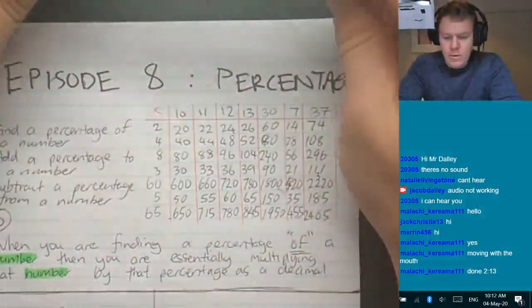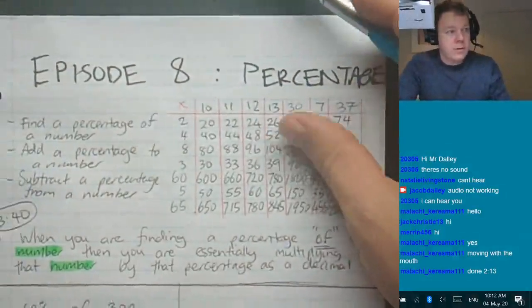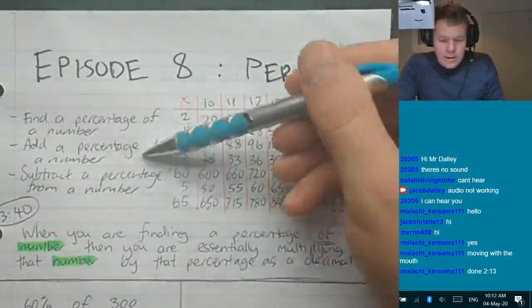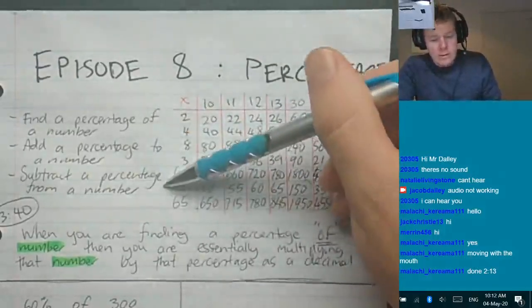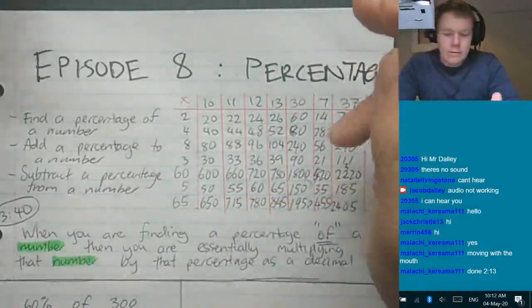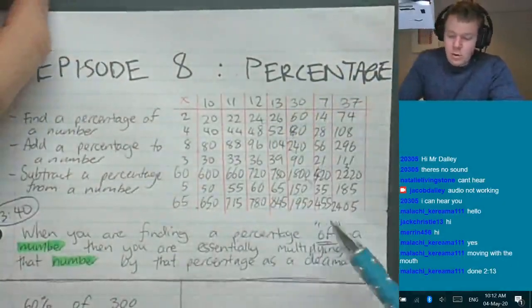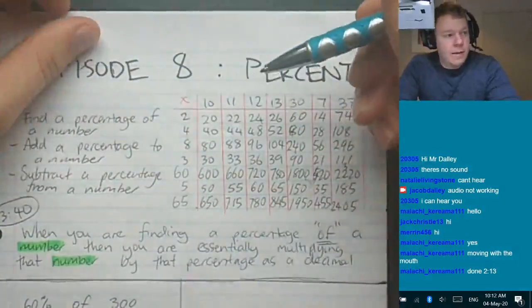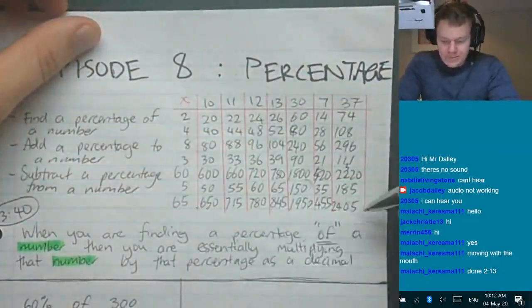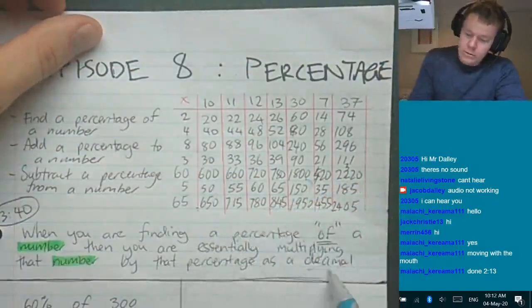Okay, so today we are going to learn how to find the percentage of a number, add a percentage to a number, subtract a percentage from a number. Okay, so to start off with, just finding a percentage of a number, then you're essentially multiplying that number by that percentage as a decimal. So what does that look like?